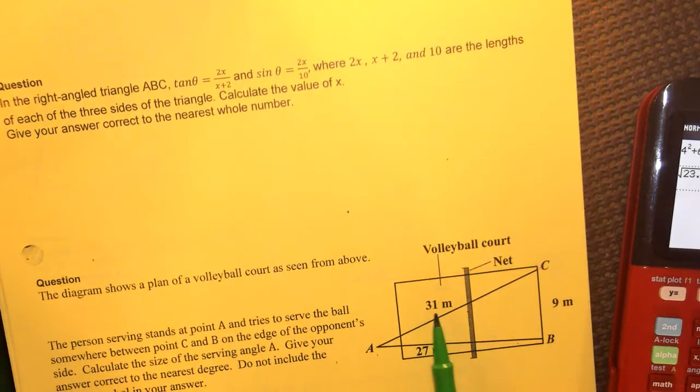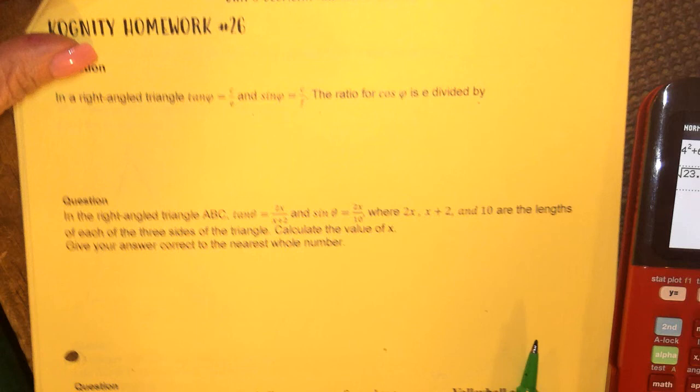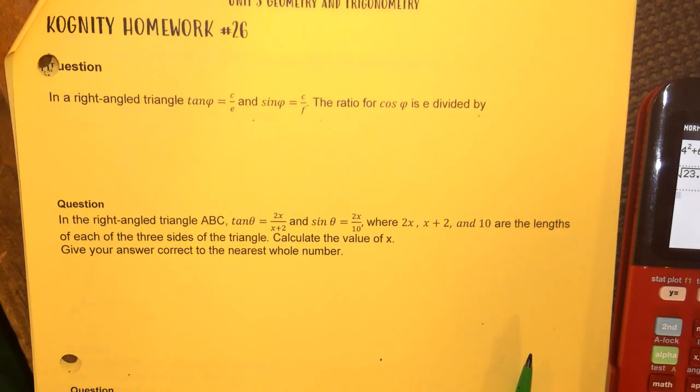Okay, so that concludes the lesson part. Everything else is your cognitive homework. That goes with this cognitive number 6. And we're going to have that due, I believe, on the 29th. So you do have some time to work on that.